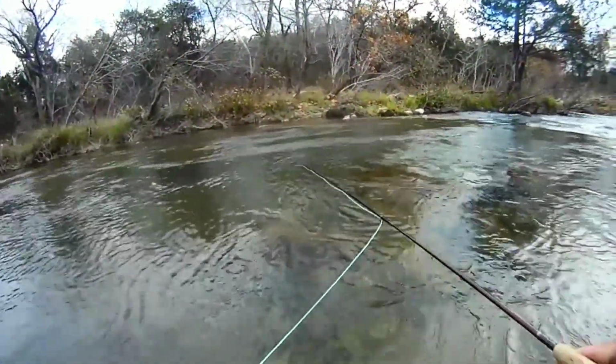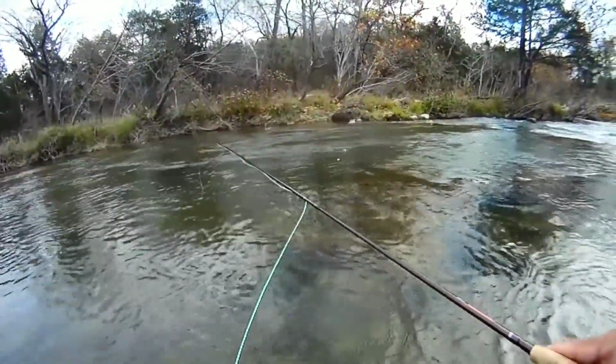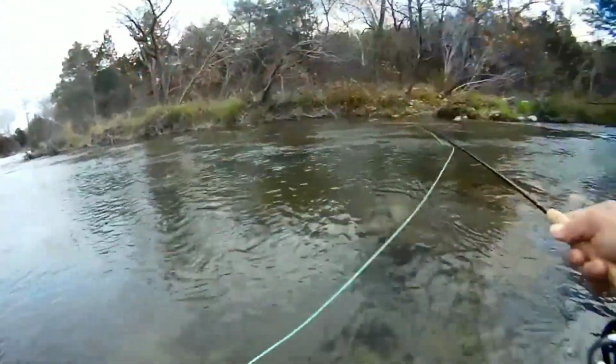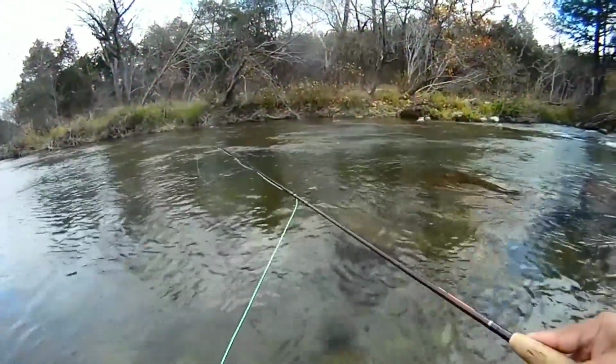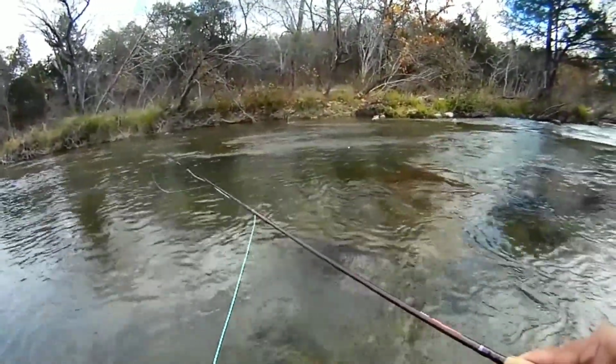Okay, here's another downstream presentation. This is over at the Blue River, and it kind of looks like I'm at an angle, but actually I've got my line going directly downstream. I was able to get my rod out there and position myself so I can get the strike indicator and my rig to basically go straight downstream.